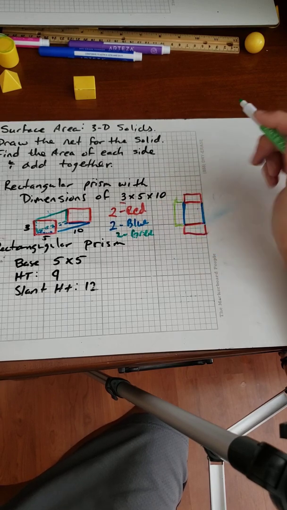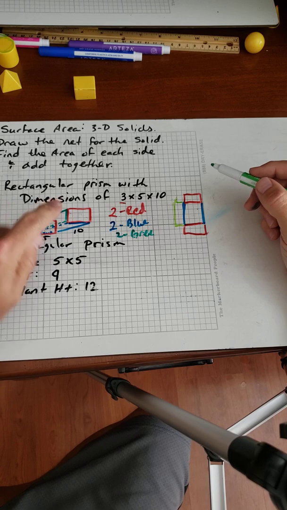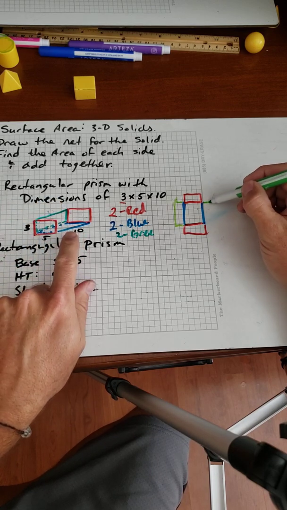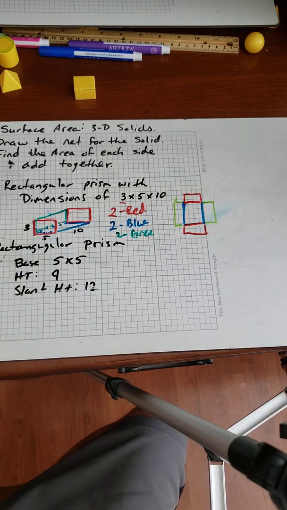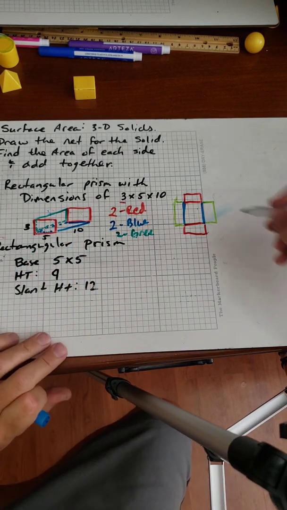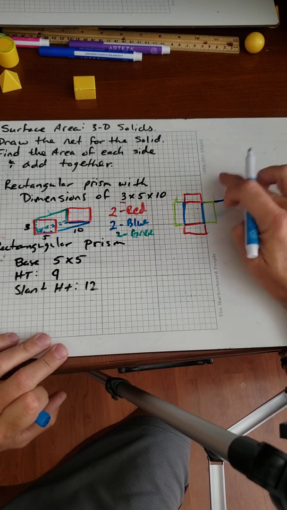Okay, like that. That's the green one. And then on this side, it's missing a green one. Okay, so that one's not there. And then the very last one would be another blue one. Whoops.